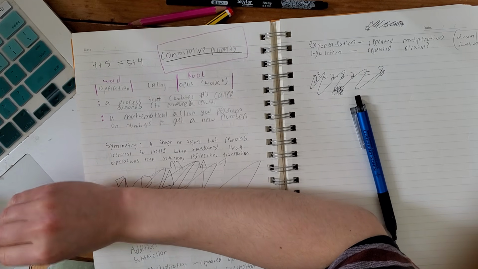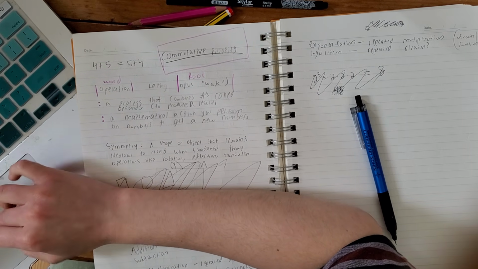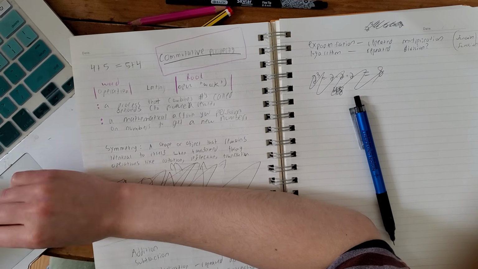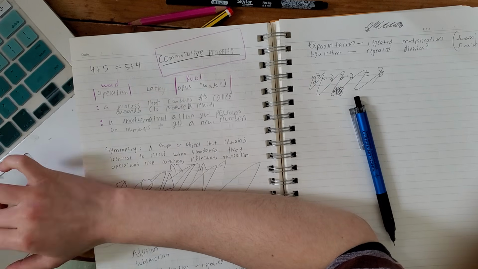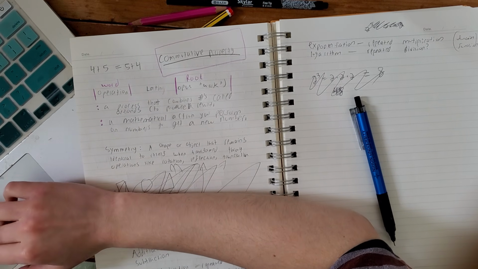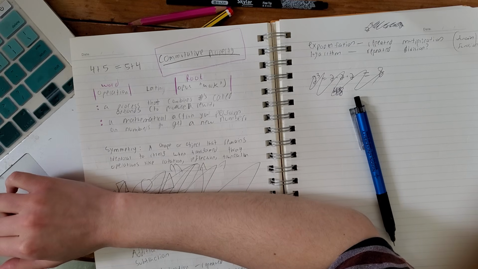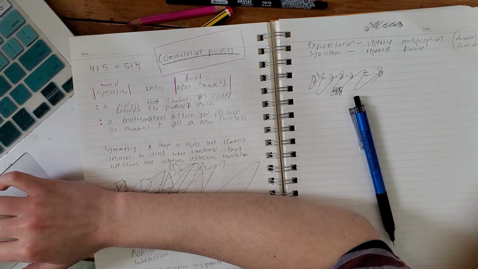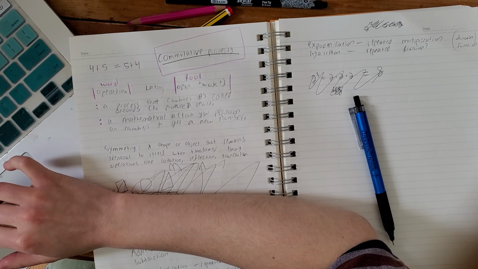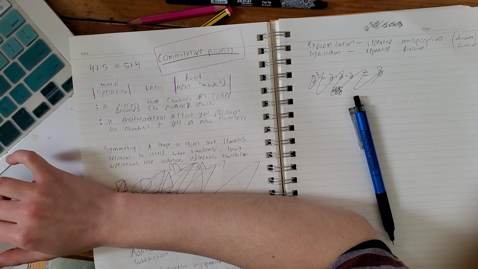Okay. So this function is so important in mathematics, science, and engineering that it is given its own name, the natural logarithm function, which is ln, right? Which is like ln of x or ln x. Cool.